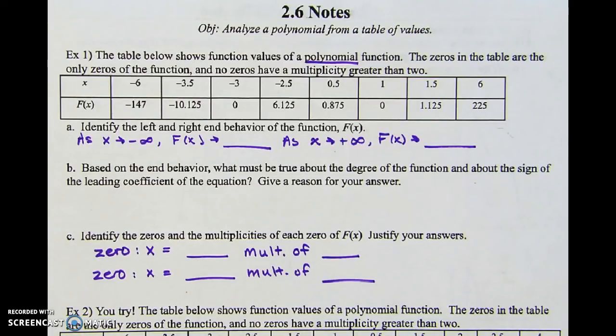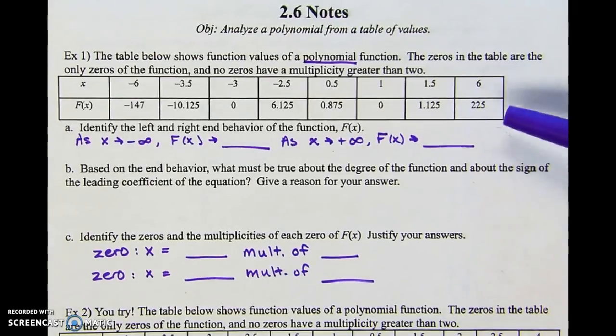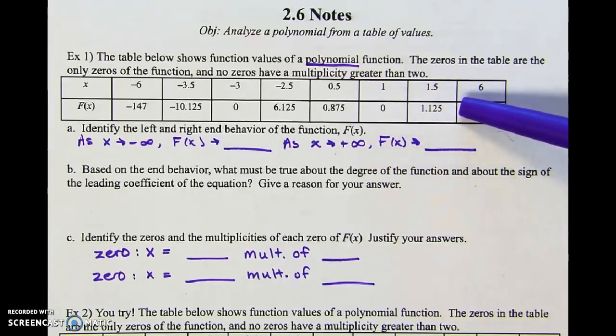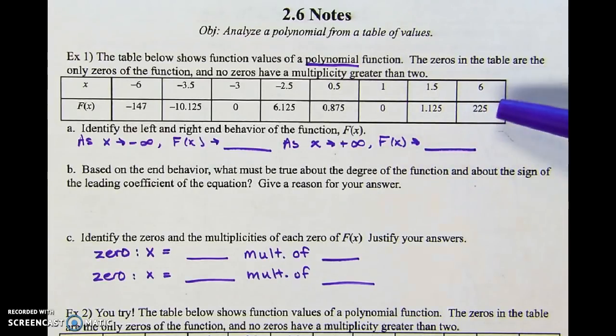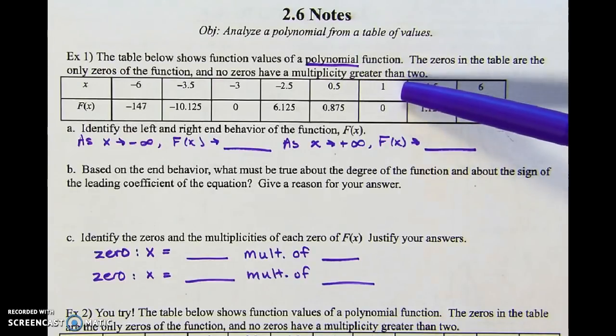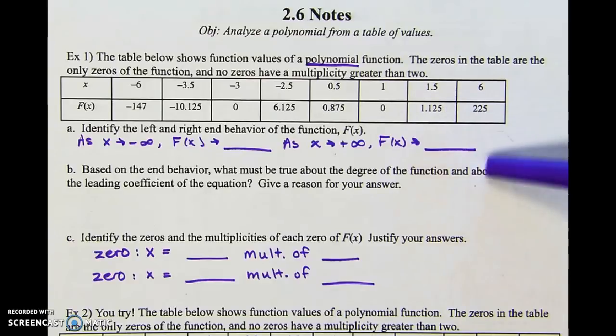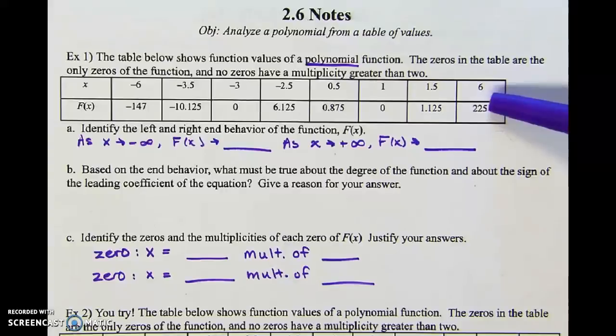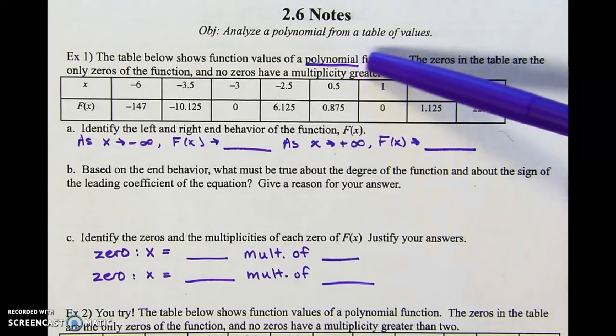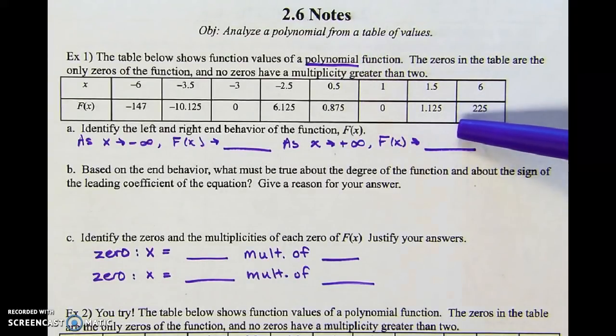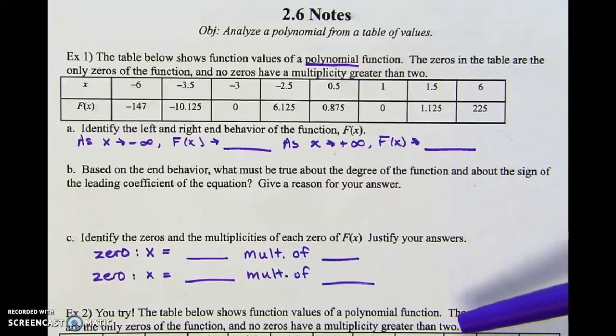Okay, we're going to analyze a polynomial, but instead of being given an equation or a graph, we're just given a table of points. So what could you do with these points? You could graph them on graph paper, right? And when you did that, you could connect them to see what the polynomial looks like. But we really need to be able to analyze a polynomial just based on a table of values, and I'm going to show you that here in this example.